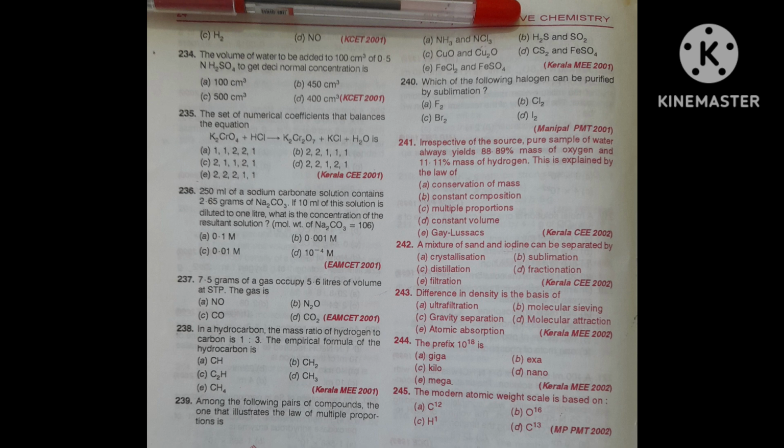Now the next question I am reading. Difference in density is the basis of first, ultrafiltration; second, molecular sieving; third, gravity separation; fourth, molecular attraction; fifth, atomic absorption. Again this is an easy question.